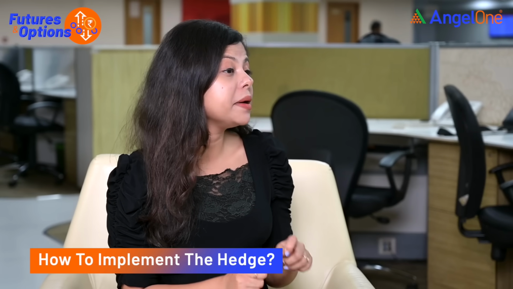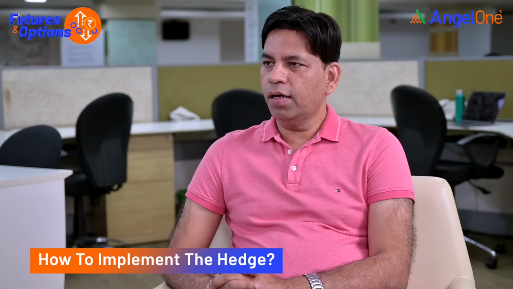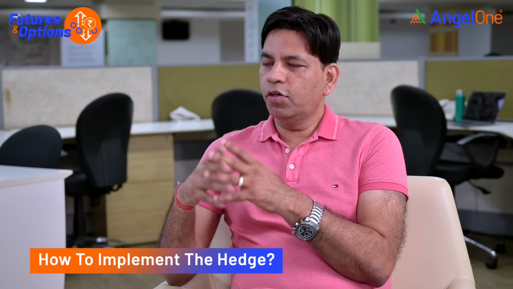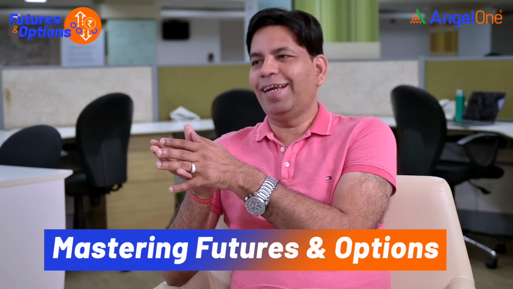Now, this clarifies the question about the hedge ratio. My next question is, how does one actually implement the hedge? To implement the hedge, one definitely needs to have a trading account and a demat account, and you also need to have your derivatives segment active. You have to activate that as well. Then you look at your portfolio of stocks. Just to give an example, suppose you have 10 stocks in your portfolio and you find that out of those 10 stocks, 6 or 7 are in the F&O category.